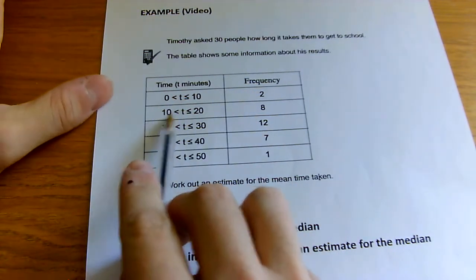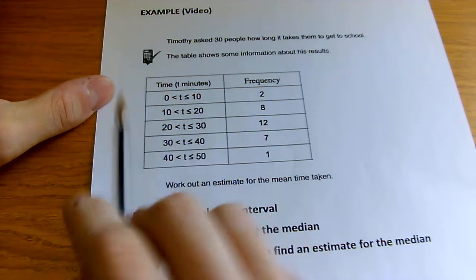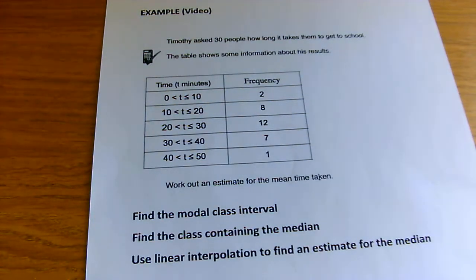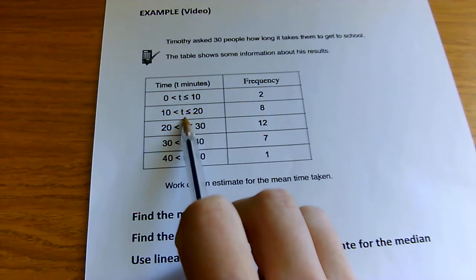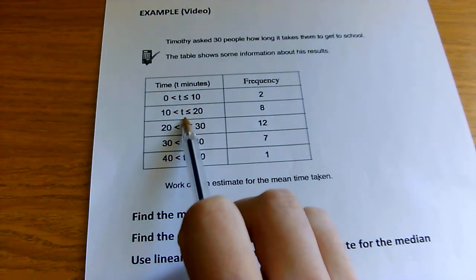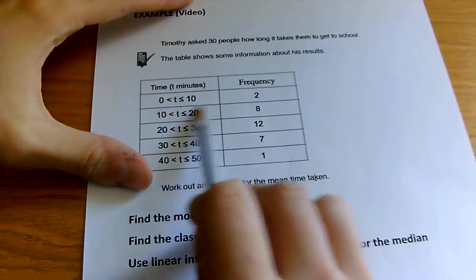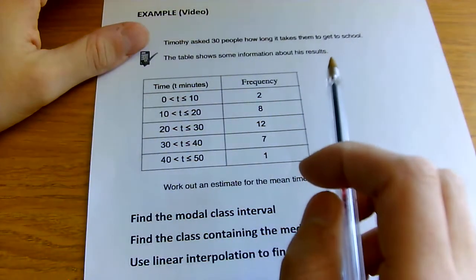8 people took between 10 and 20, 12 between 20 and 30, and so on and so on. We don't actually know how long these 8 people took. They could all have taken 17 minutes, or maybe one of them took 11 minutes, 4 of them took 12 minutes, and so on. We don't know. They're all spread out in this range, but they're definitely in that range.